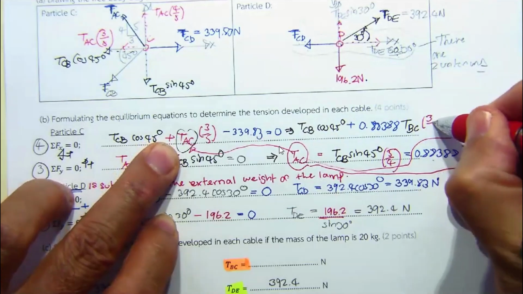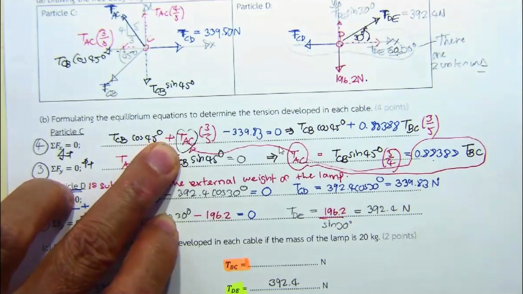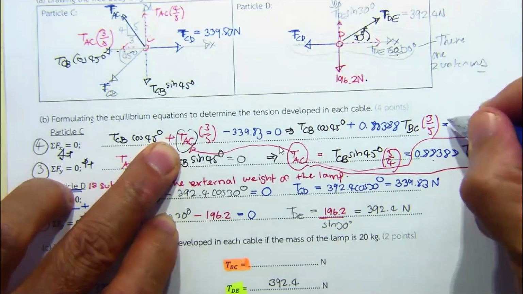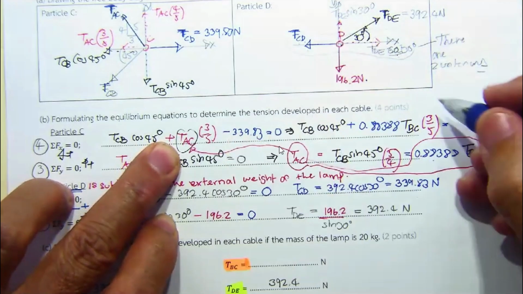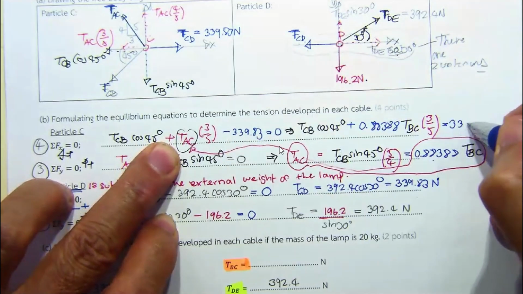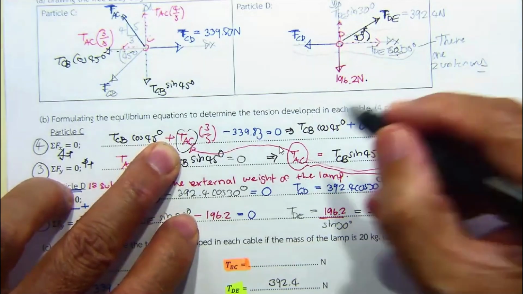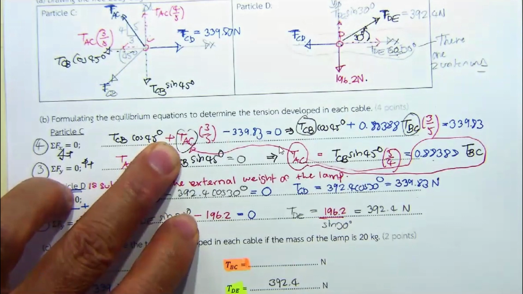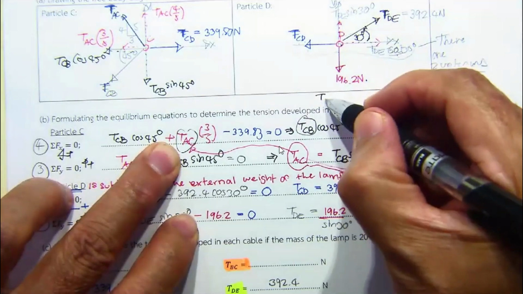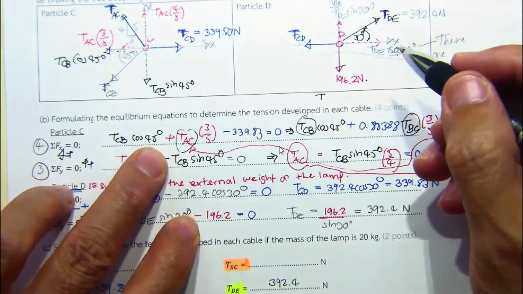That's going to be 3 over 5, and then put it equal to, move it to the right, 339.83. Now you can do the combination of this one. You have T sub BC in the same form, okay, so you see in the same form.